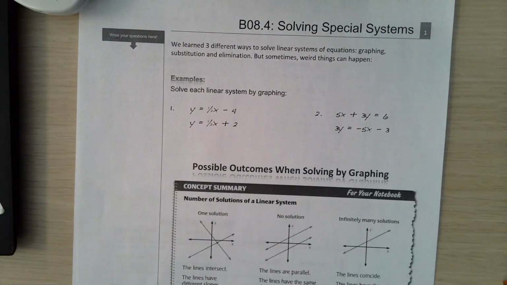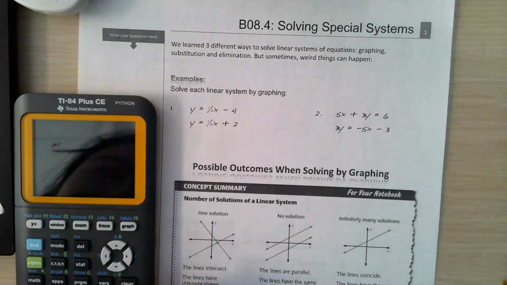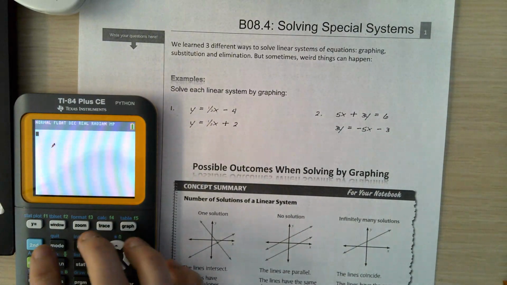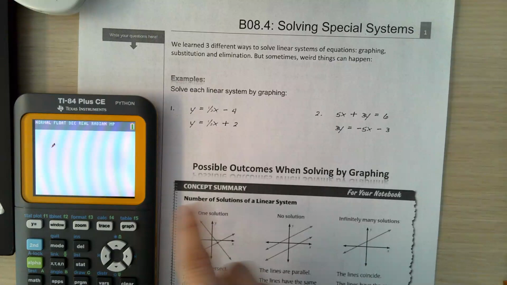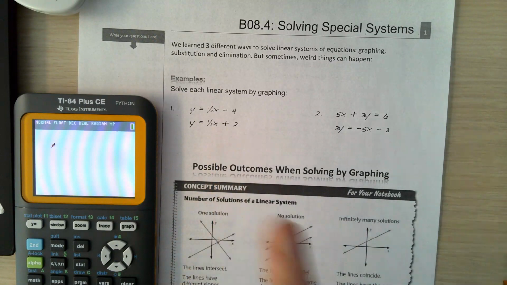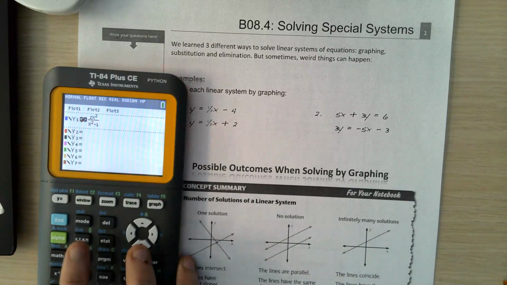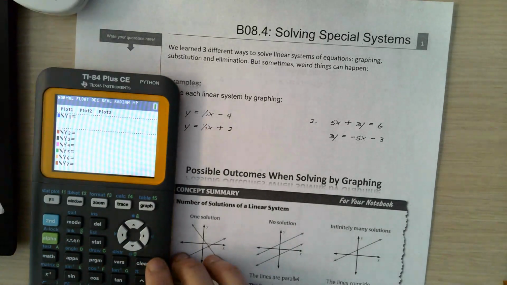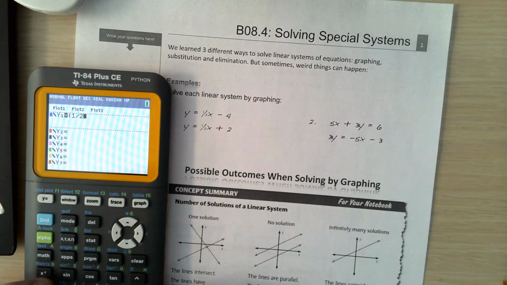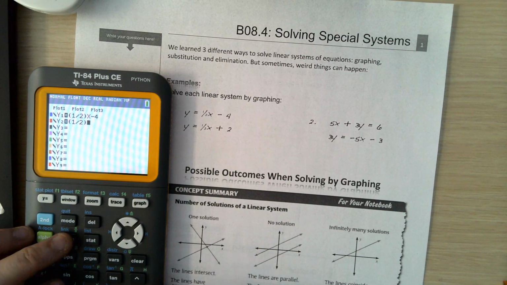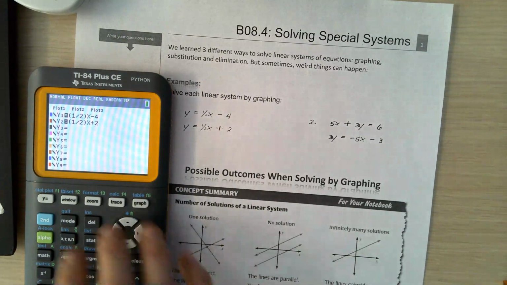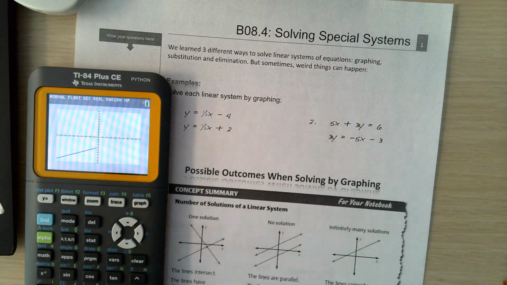Okay, so we're going to solve this by graphing, and you want to be really good with your graphing calculator. If you're solving by graphing, you know the solution should be an intersection, right? It's going to be two lines, and they're going to intersect, and that's the solution. So if we go to our y equals, we have 1/2, make sure it's in parentheses, x minus 4, and 1/2 x plus 2, and we're just going to graph them.